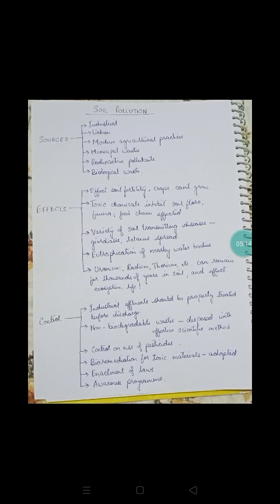Eutrophication of nearby water bodies is also caused because of the excess fertilizer used in agricultural soil. Then the radioactive waste such as uranium, radium, thorium, etc. can remain for thousands of years in the soil and affect the ecosystem and the life found there.